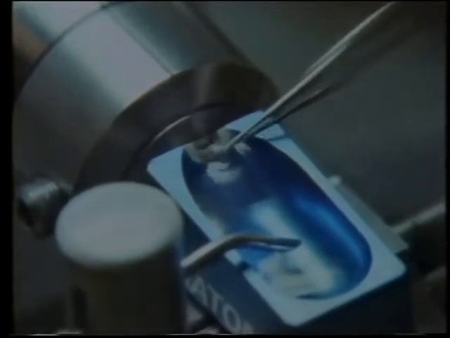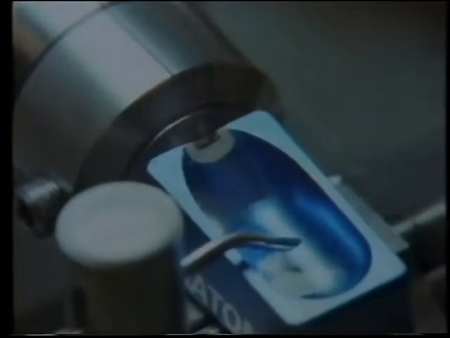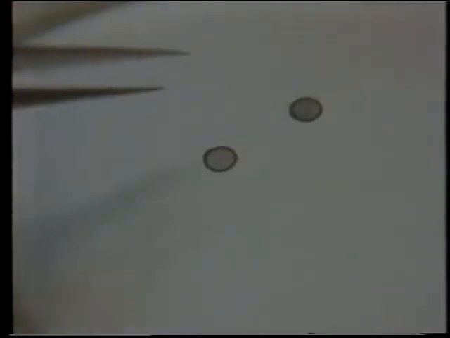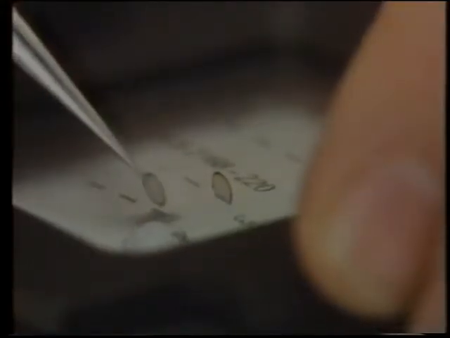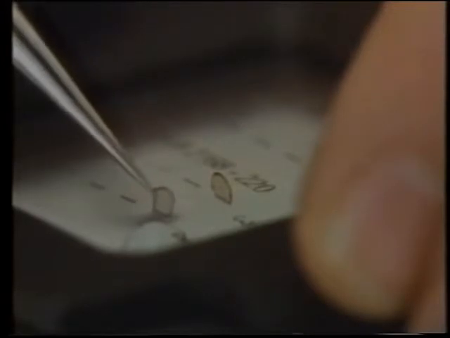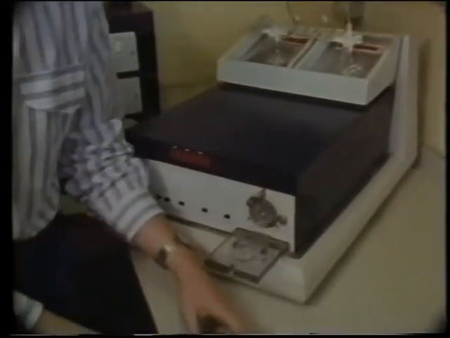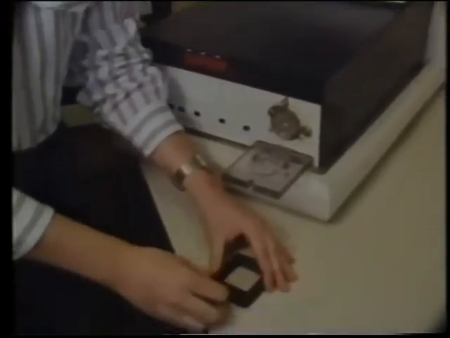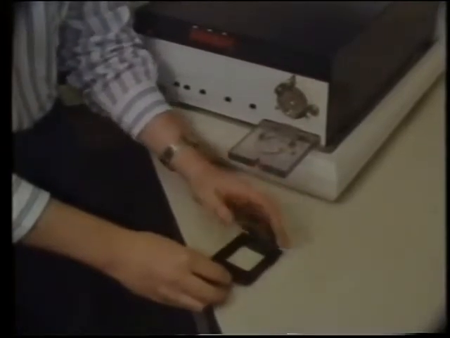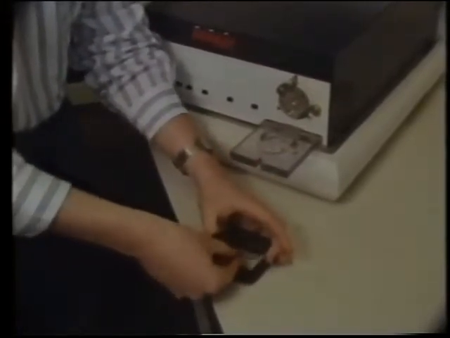The fine sections are picked off onto tiny grids made of copper and palladium, the electron microscope equivalent of the light microscope glass slide. The specimens on the grids are now ready for staining. In this case, the stains have to absorb not visible light like hematoxylin and eosin, but electrons. A common procedure is to use heavy metal salts.